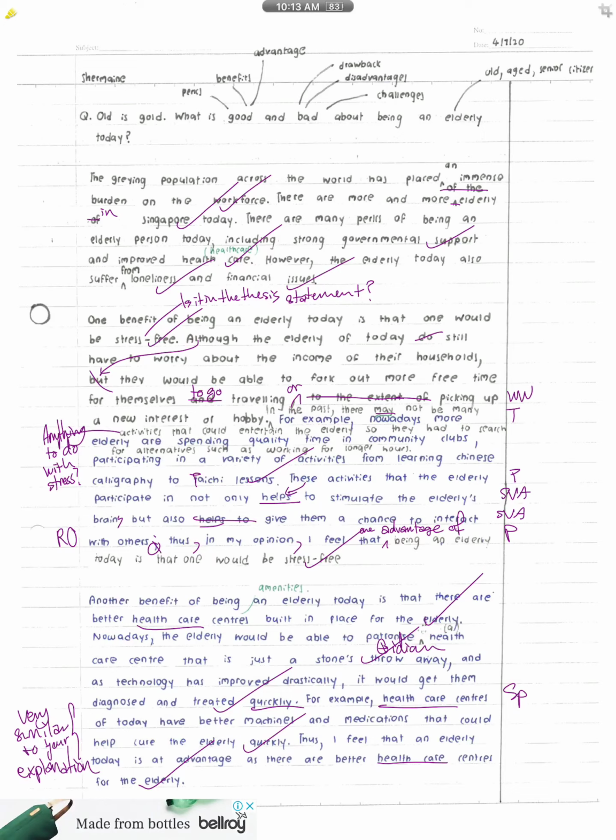Okay, the introduction is good. But take note, I know the introduction, especially the thesis statement, might have been given to you, but make sure that your body paragraph, what you're writing, is in the thesis statement. So when you're talking about stress-free here, is it in your thesis statement? Because I think your thesis statement is talking about improved healthcare, governmental support, financial issues, and also loneliness, which is not inside. So you might want to make sure that your thesis statement is reflected in your topic sentence and likewise.